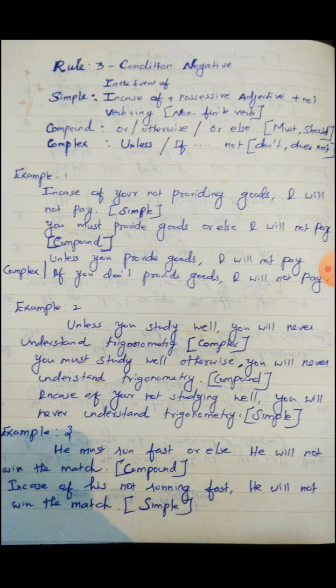Complex sentence: subordinating conjunctions are unless or if not. If not in the sense of do not and does not. So according to the subject we have to use do not or does not, because in this rule it is mostly present tense and future tense.